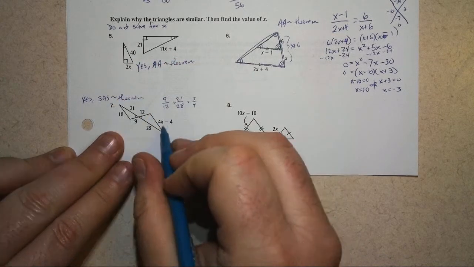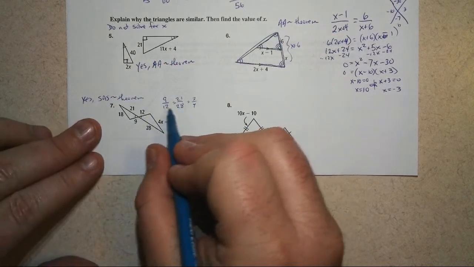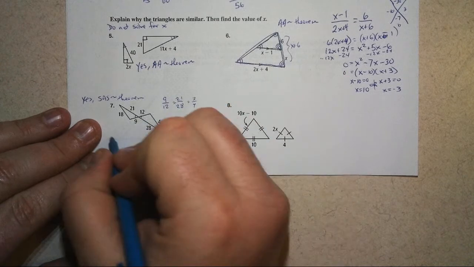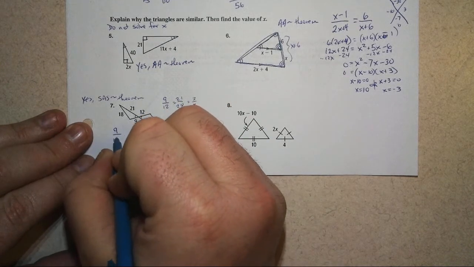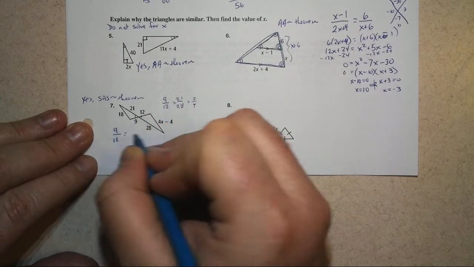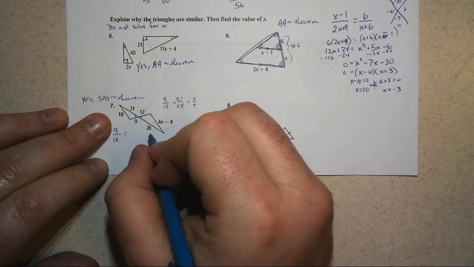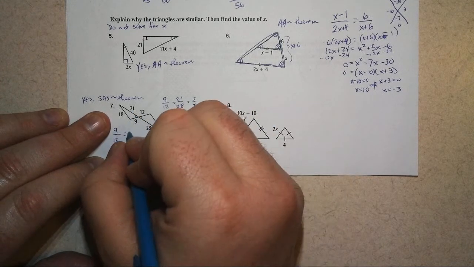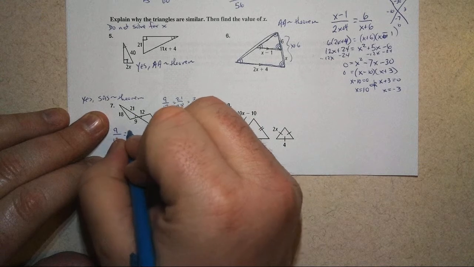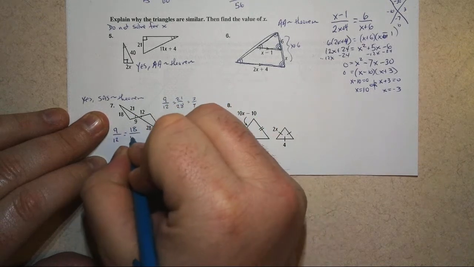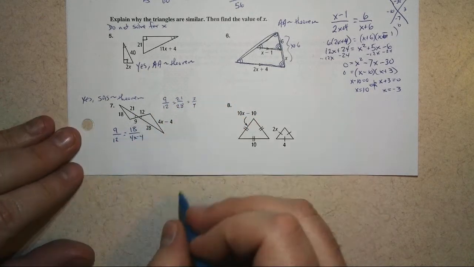We also need to figure out what x is. So we're going to use our proportion here, right? We know that one of the sides, the small guys, are 9 and 12. And then these other two guys pair together. So these two are left to be. And if we did 9 to 12, we can do 18 over 4x minus 4, and now we can solve.